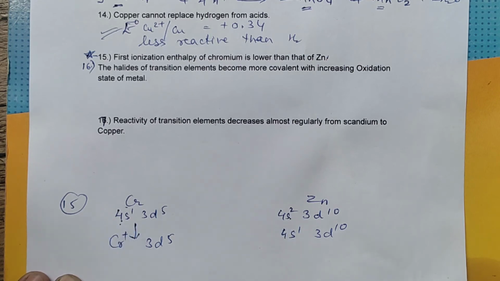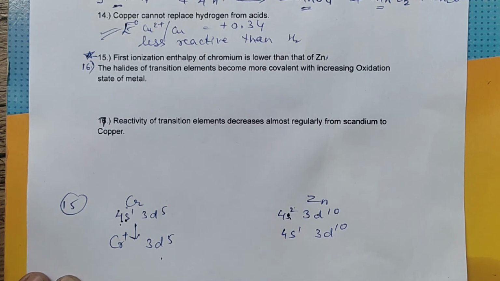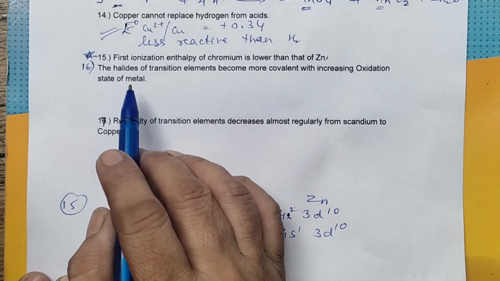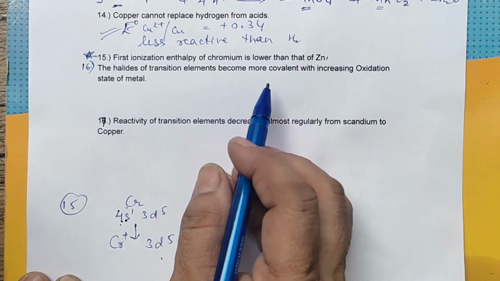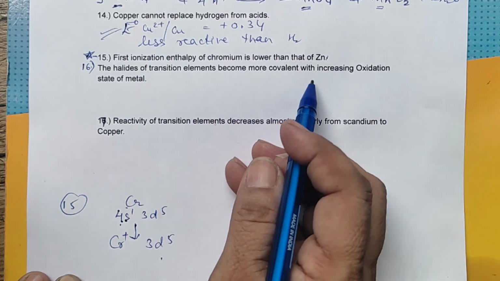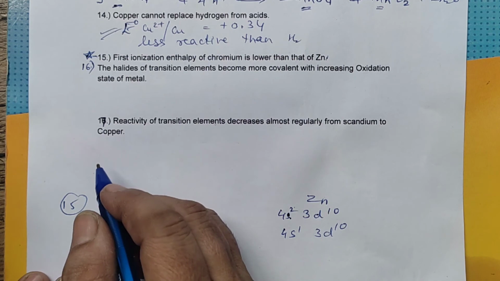So 2 points you can write. Number 1, configuration wise, this is more stable, this is less stable, so it can lose. Second, after losing it is becoming more stable. After losing, the other is also not becoming that stable. Clear?